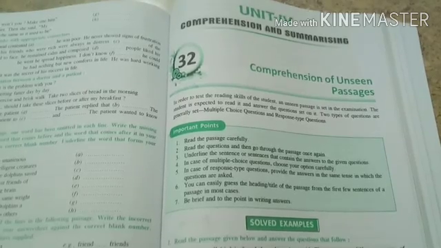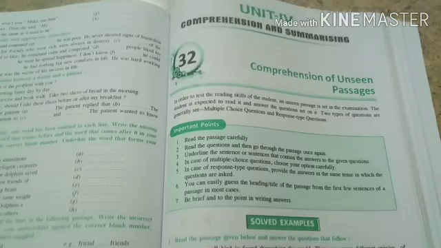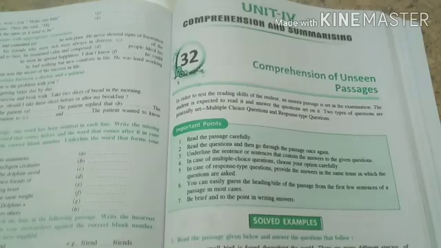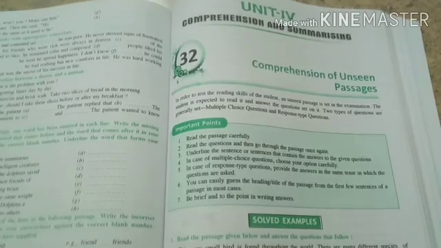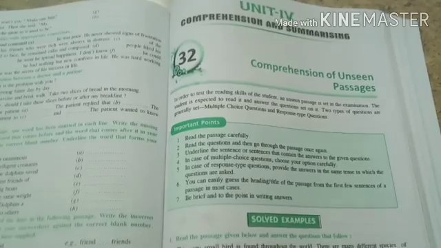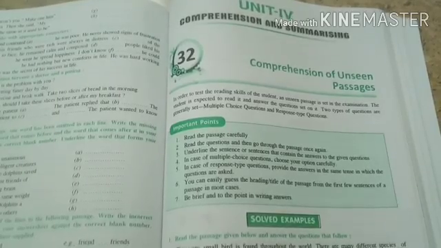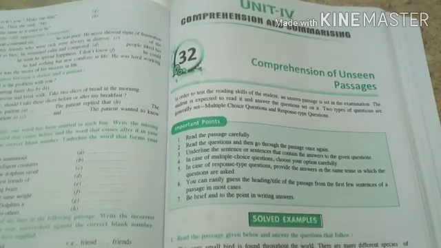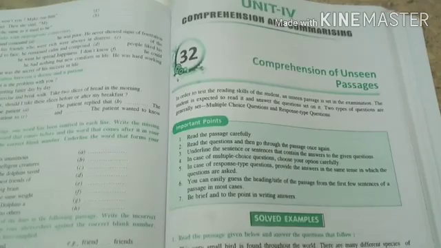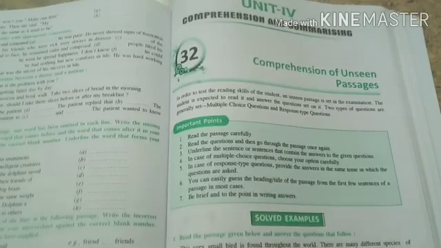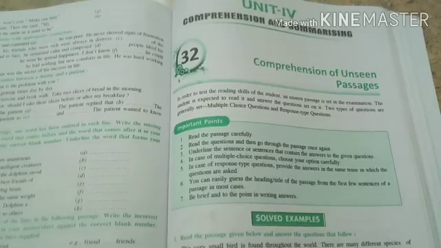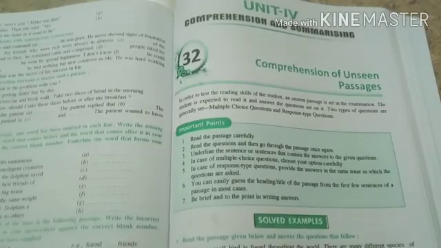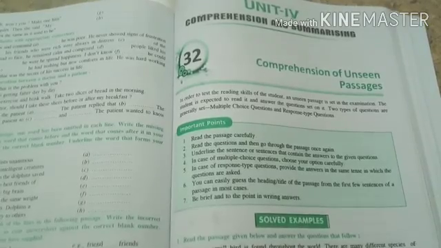Comprehension and summarizing, page number 209. My dear students, what comes to your mind when I say comprehension and summarizing? Don't you think this word itself gives the hidden meaning to this topic? Yes. Comprehension is like a passage, and summarizing means reading the passage and summarizing it into some important points.